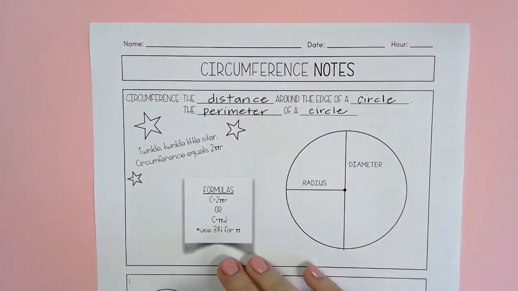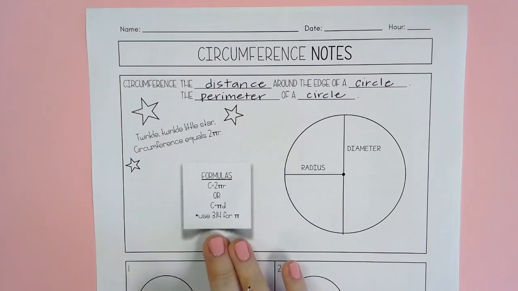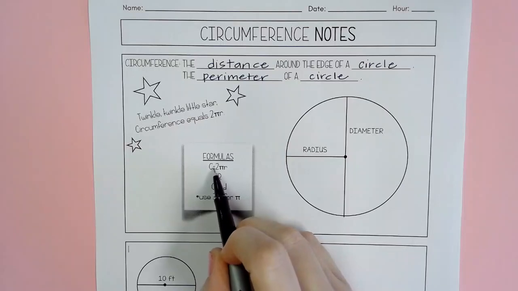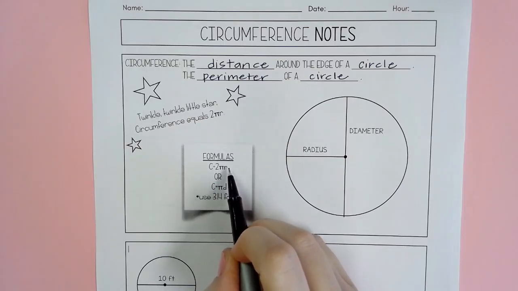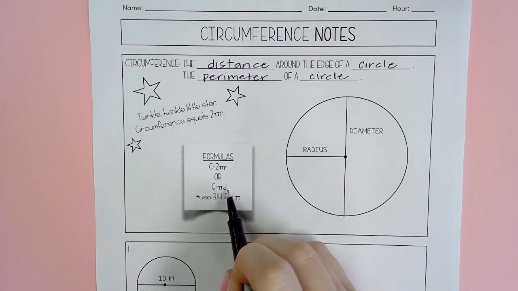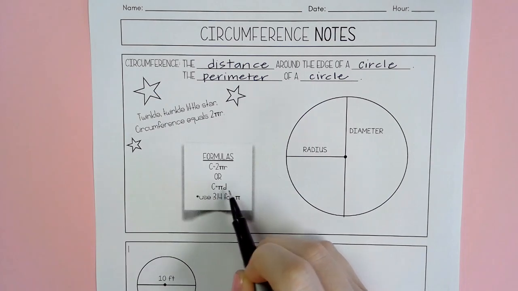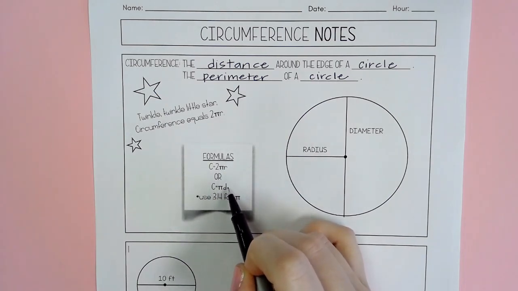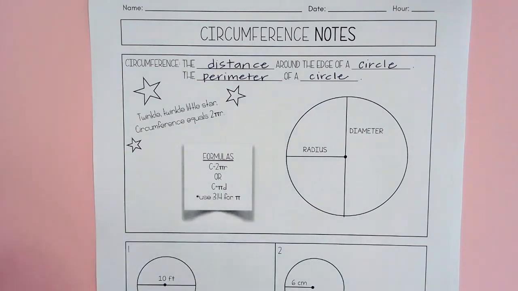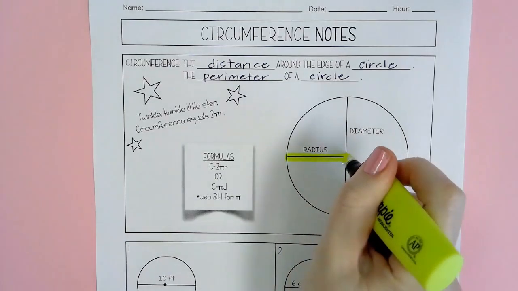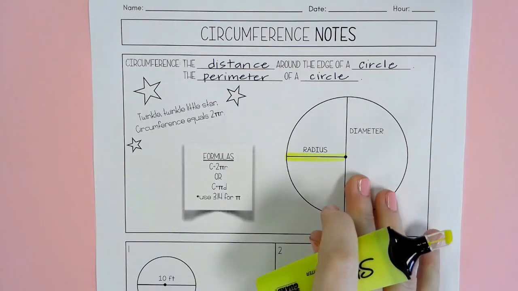So in order to find the circumference, we use one of two formulas. So our formulas are C equals, for circumference, is equal to 2 times pi times r, or C equals pi times diameter. Now, in order to use these formulas, we need to know what the radius is and what the diameter is. So the radius is right here. It is half of the distance across a circle.